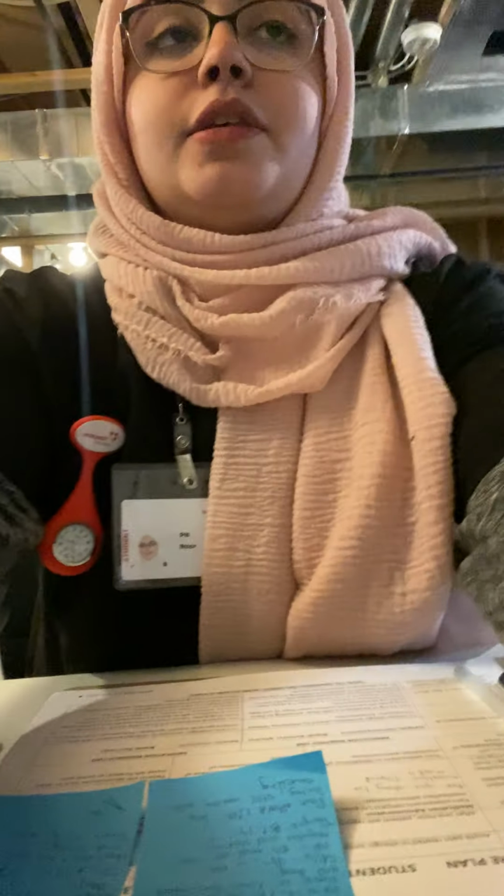And this is my MAR. This is my medication room, sorry. So right now I am in my med room, and I'm going to start CIA. So starting CIA right now.